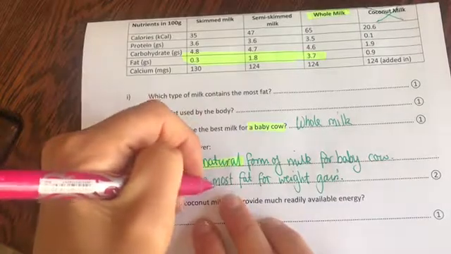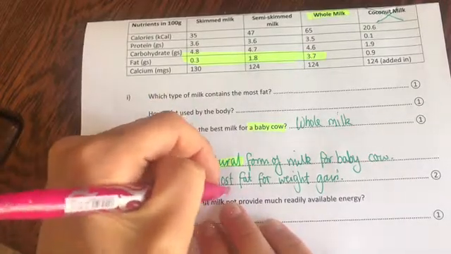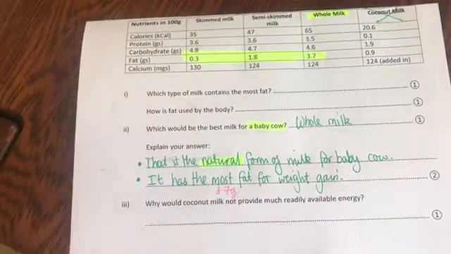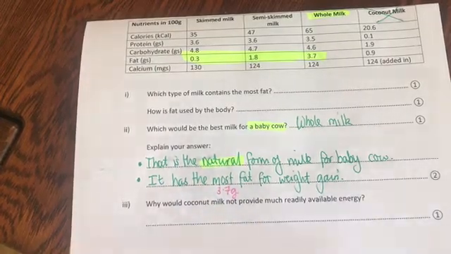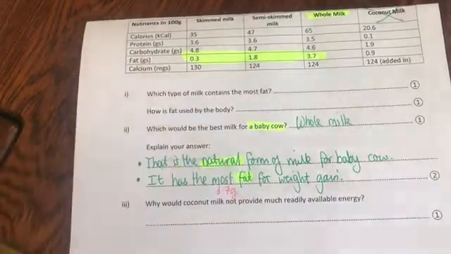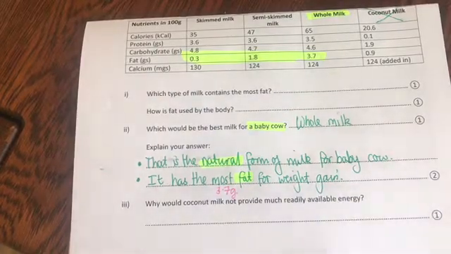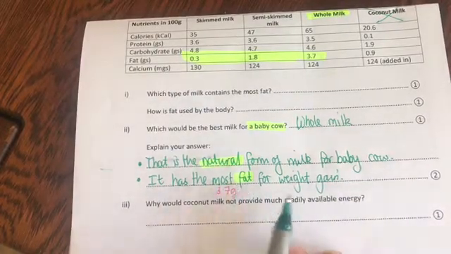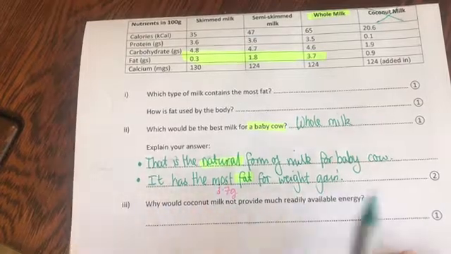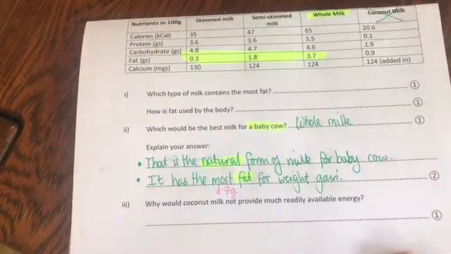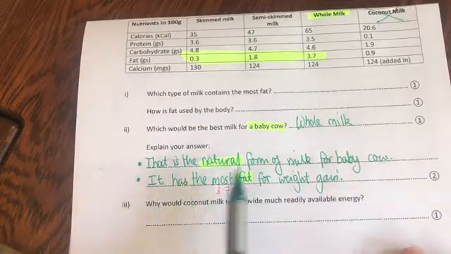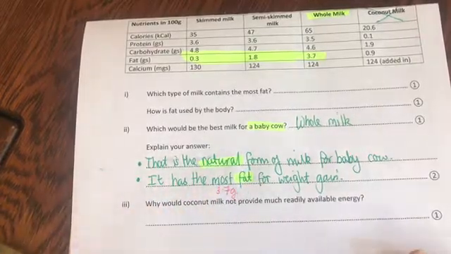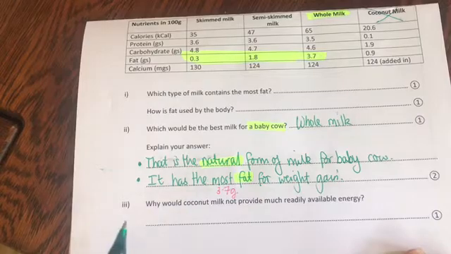You could have put it has 3.7 grams of fat, or you could have put it has the most fat. You don't have to say weight gain, but you do need to mention fat. So the key word we're looking for in this bullet point is fat. If you've spoken about the fact it's got the most fat, that's your 2nd mark. So 1st mark for saying it's the most natural form, or anything that means that, and then the 2nd mark is for saying it's got the most fat in it, okay?